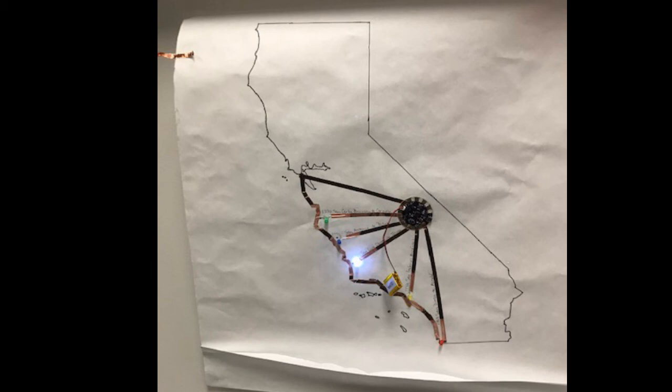So anyway, this was a really fun project to do a timeline on the establishment of the missions in the state of California. And I hope you have a great time creating your own.